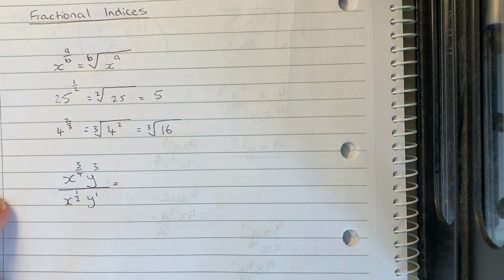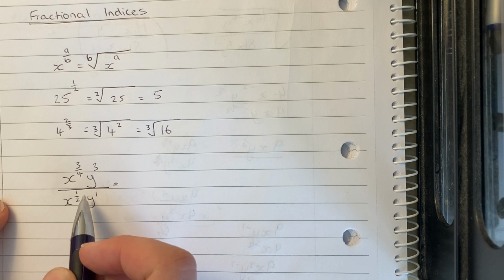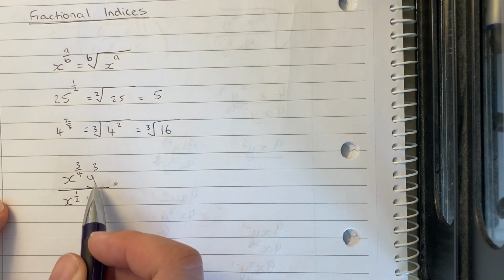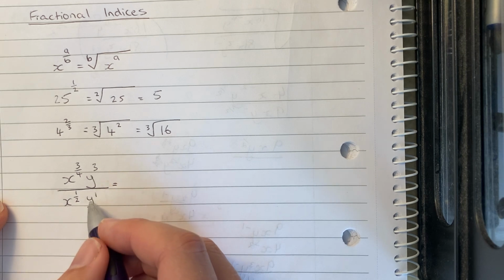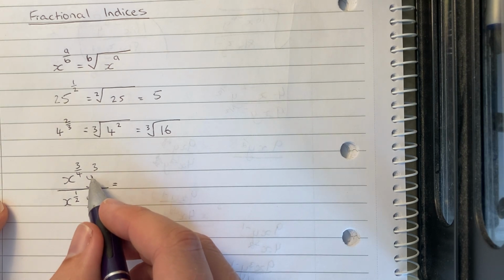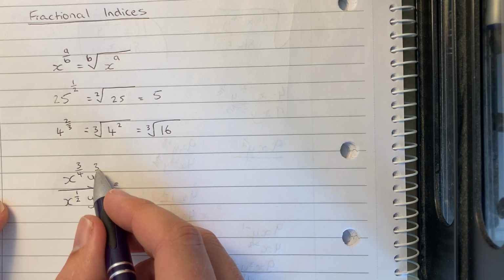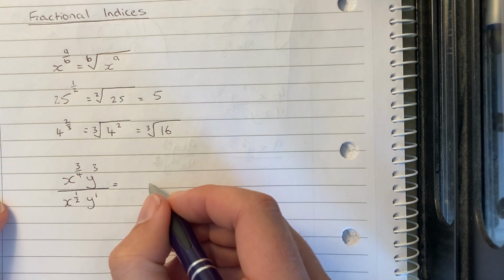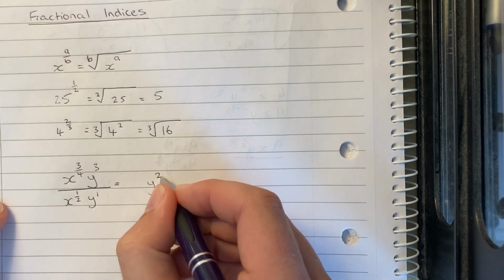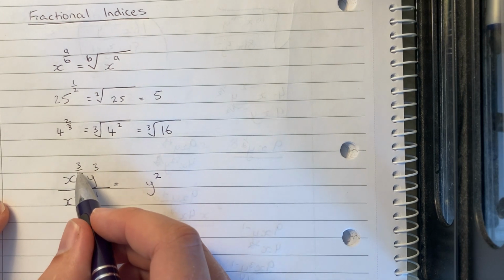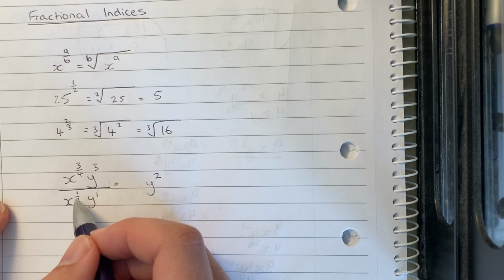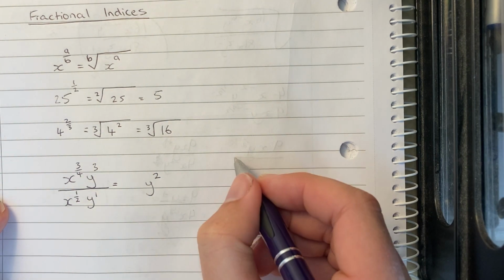So if you remember, we can deal with the y first. Using our first property, we have 3 take 1, so we have y squared here. Using that same property, we have 3 over 4 subtract 1/2.